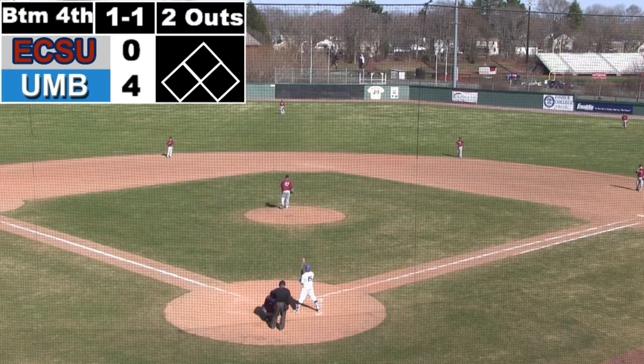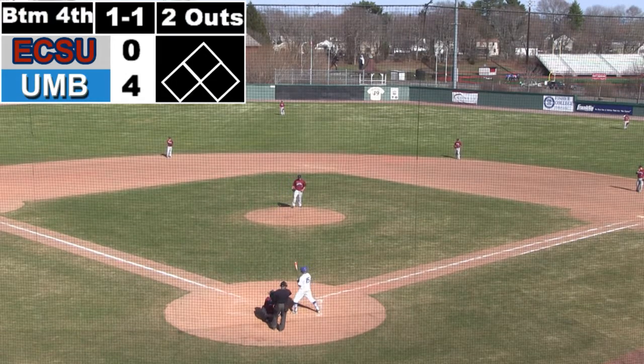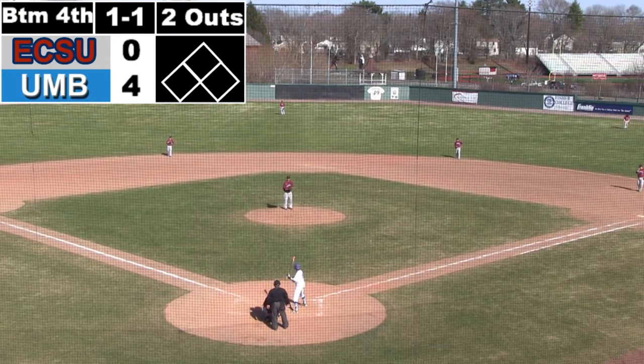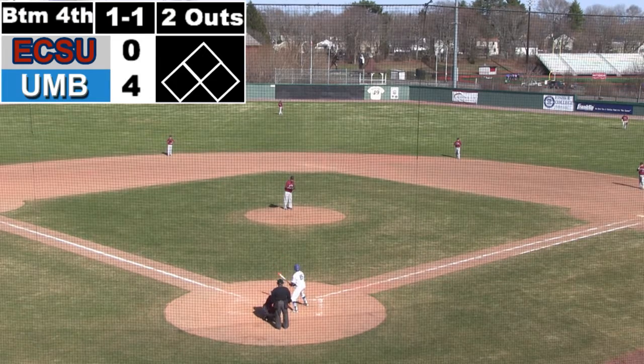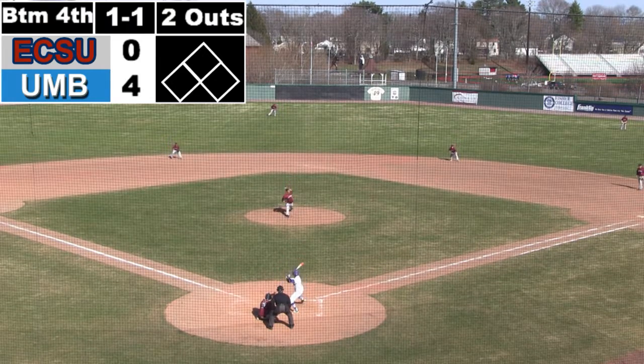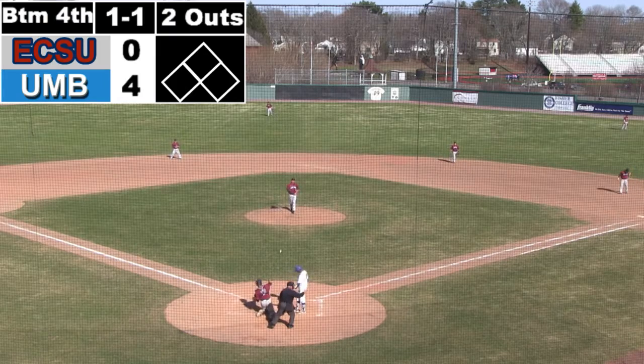We joke around with her, the UMass Boston women's hockey player, but captain. As it's a 1-1 offering to Delvis Baez, and he takes that one on the outside corner, 1-2.